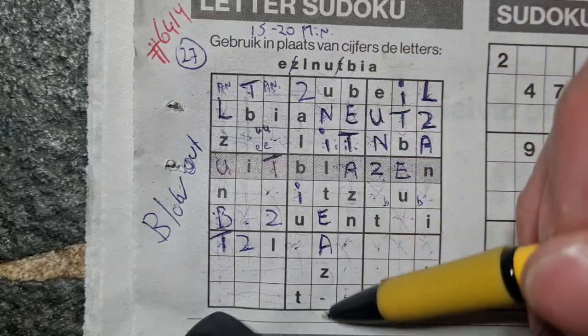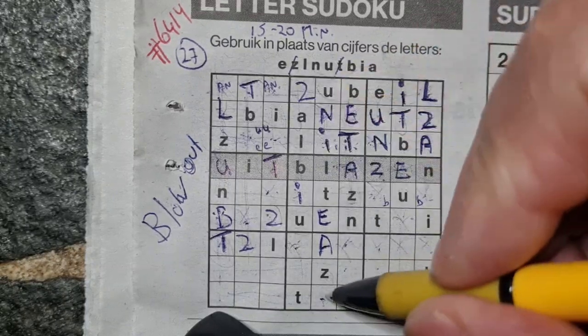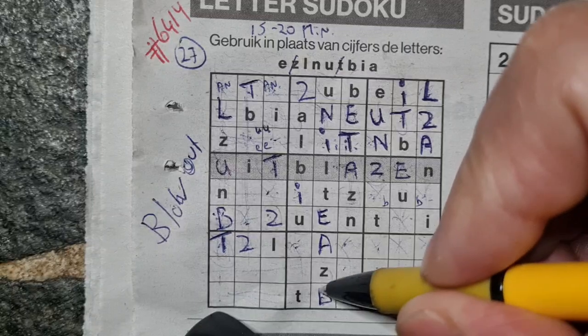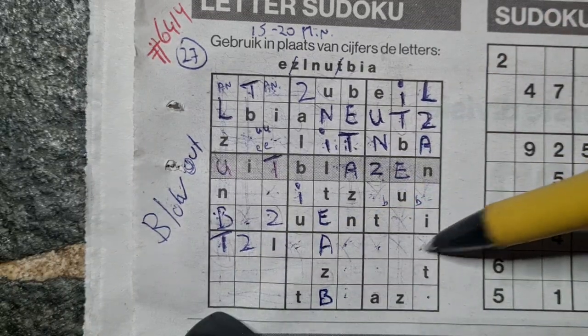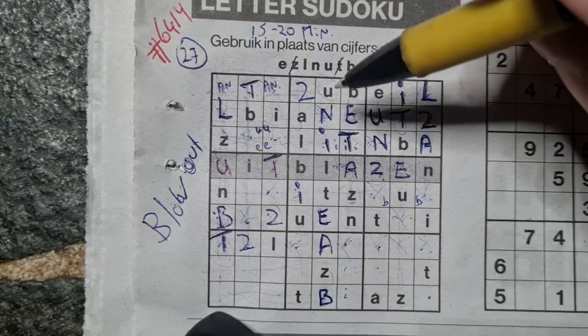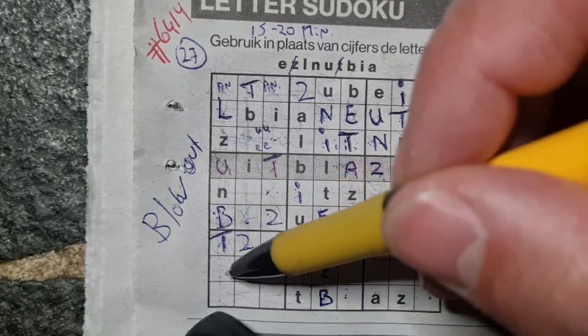1 letter is missing in this column. The letter B.